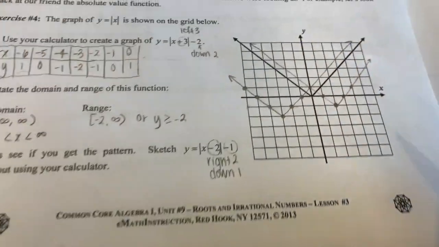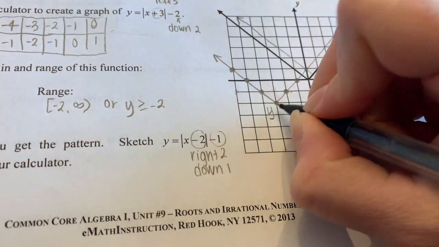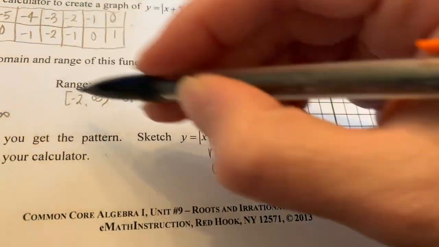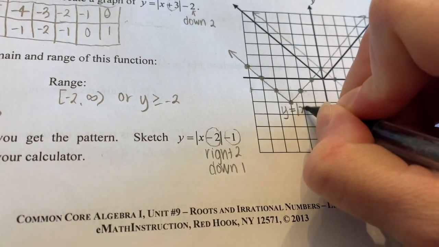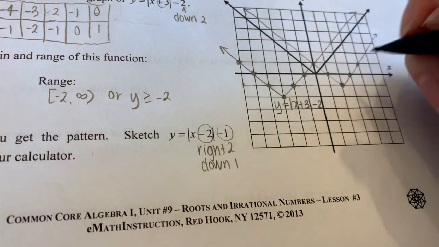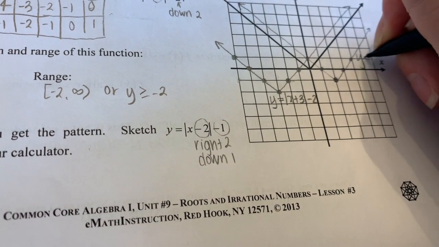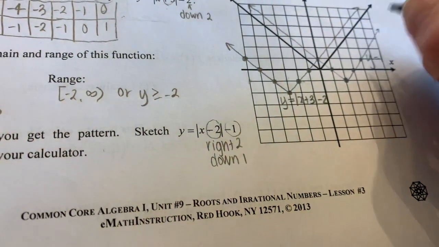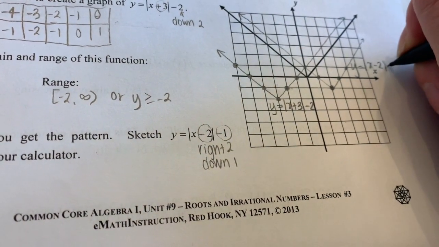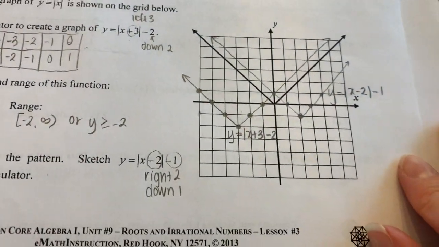All right? Now, one thing I didn't do, I really should be labeling this. So this one was the absolute value of x plus 3 minus 2. And this one here is y equals the absolute value of x minus 2 minus 1. Okay? And that's it, guys.